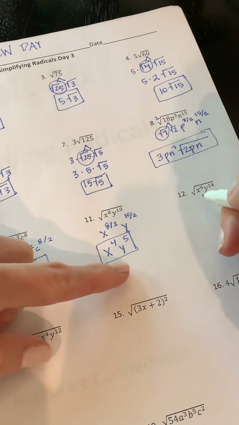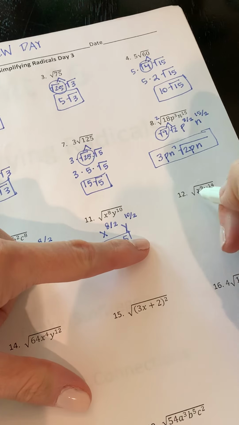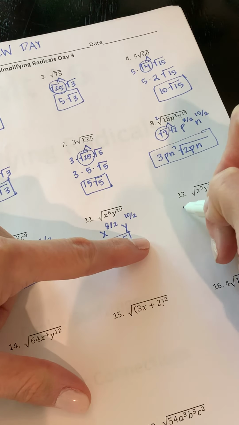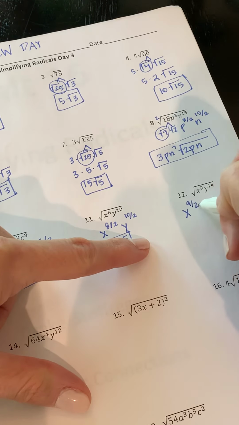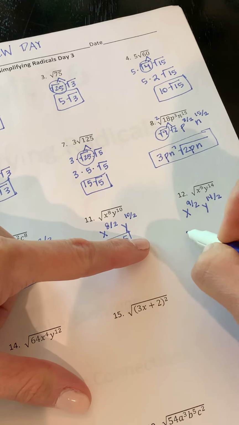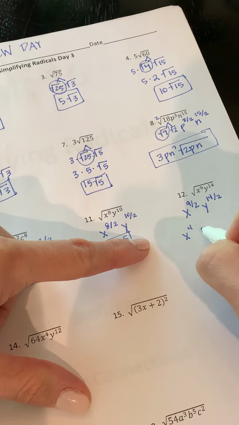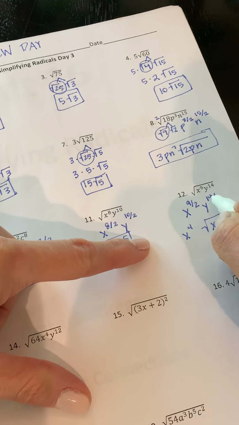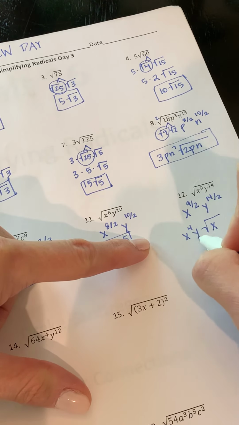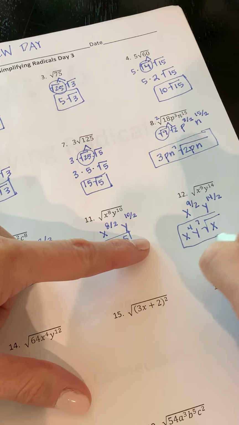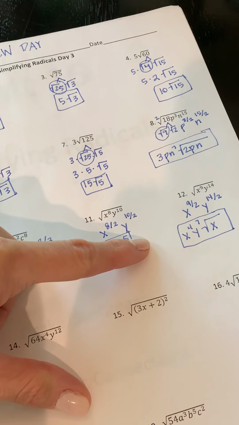Number 12. We'll have odd and even, so we'll have an x left under there, but all the y's will come out. So you've got x to the 9 divided by 2 and y to the 14 divided by 2. 2 goes into 9 4 times, so x to the 4th, and leave that other x on the inside. 2 goes into 14 7 times, so I'm going to take out all of those, and there are no remainders.